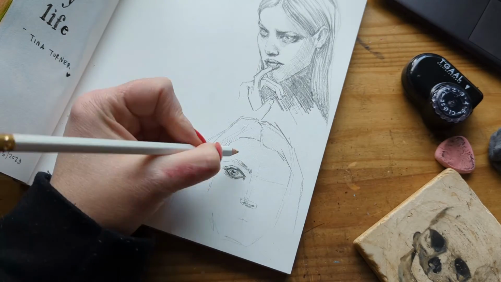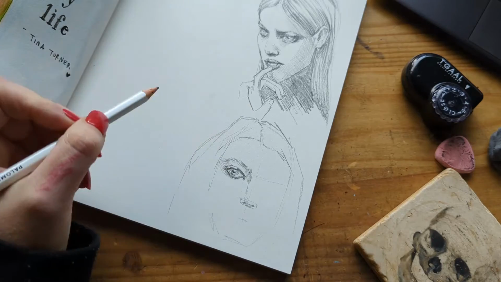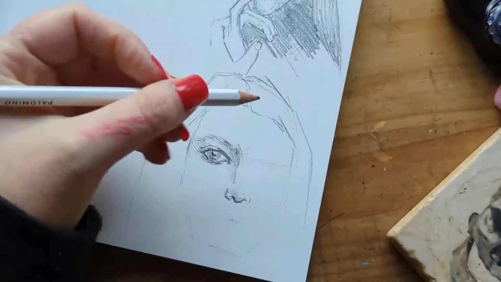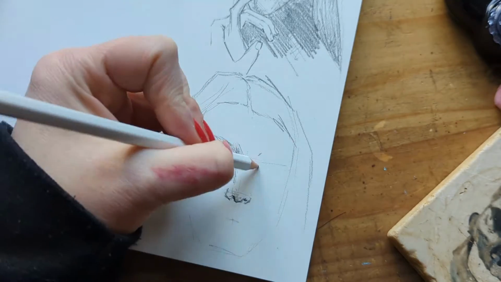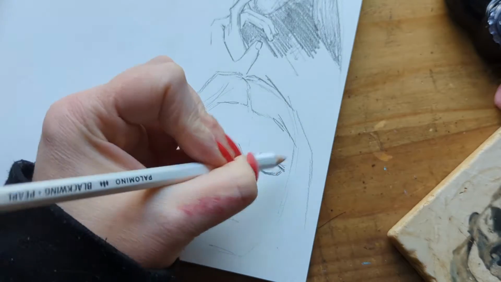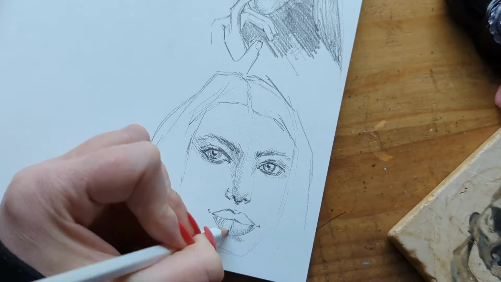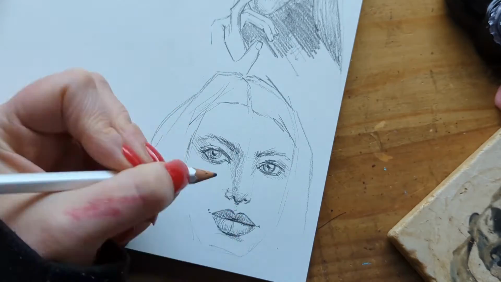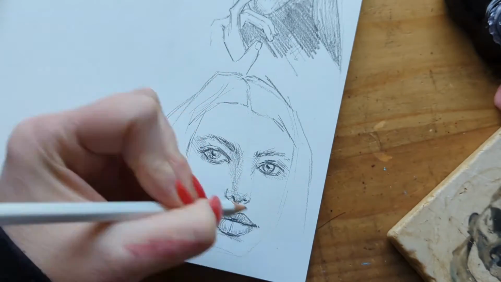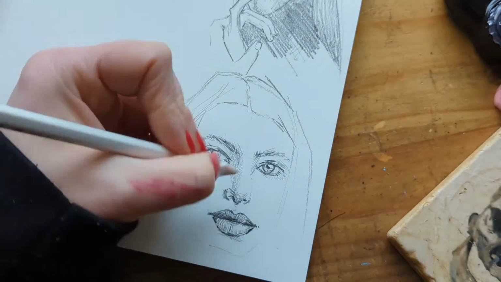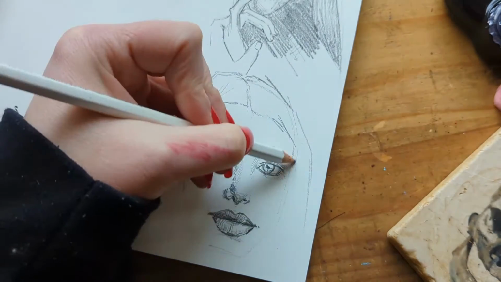So my Pinterest references are always really handy because I can scroll through and see what catches my eye for that day. Today it was some black and white portraits, some higher contrast portraits of women. I tend to save the things that just interest me.